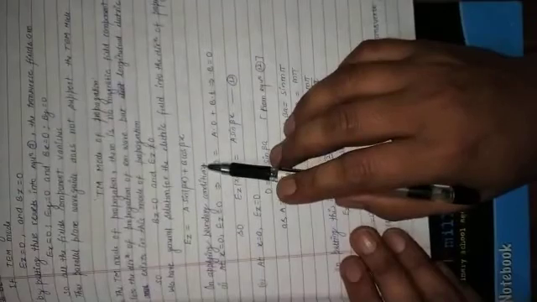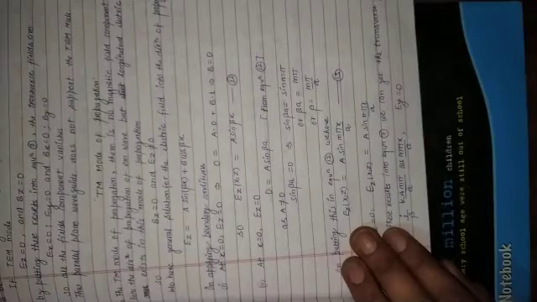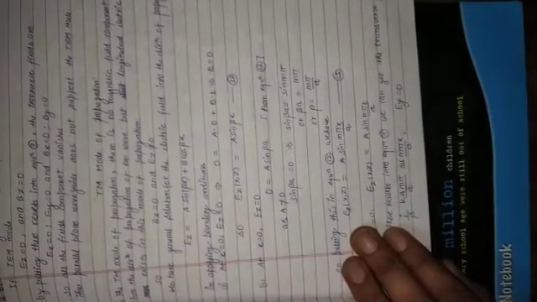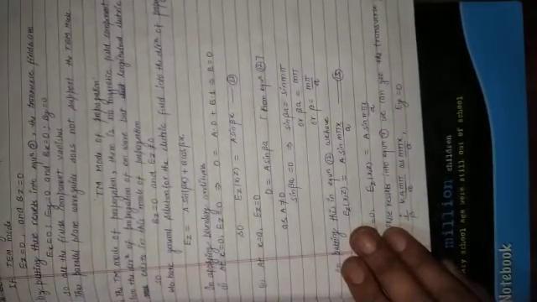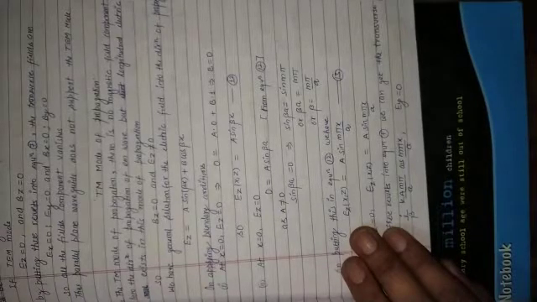So on applying boundary conditions, this is very important. As we discussed earlier when we started this topic, at the inner wall of the waveguide, the parallel component of the electric field will be 0, and the perpendicular component of the magnetic field will be 0.